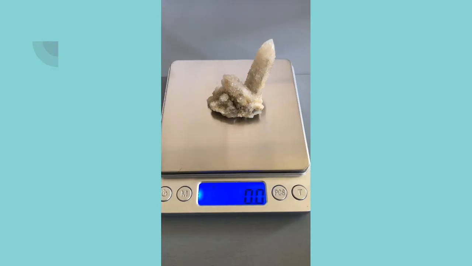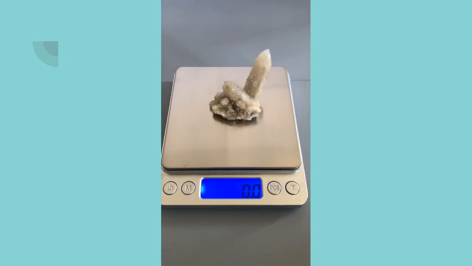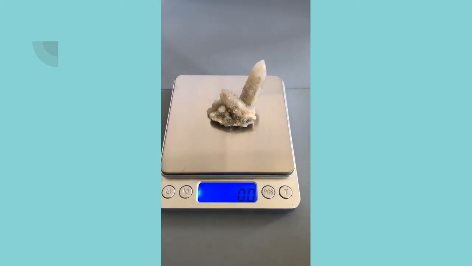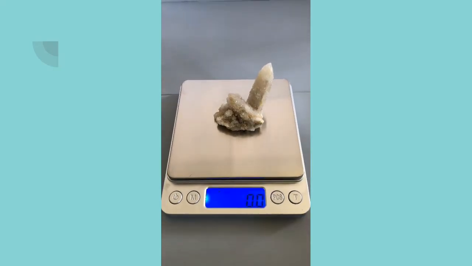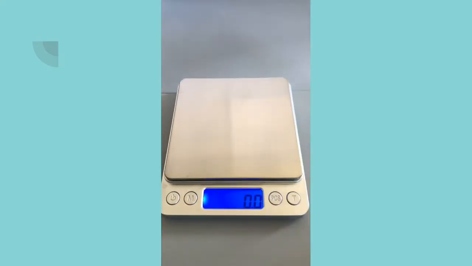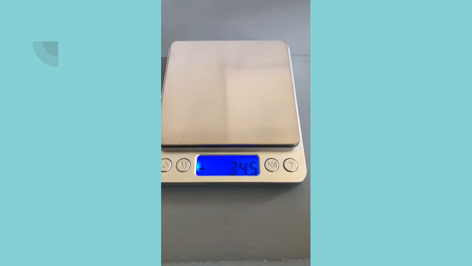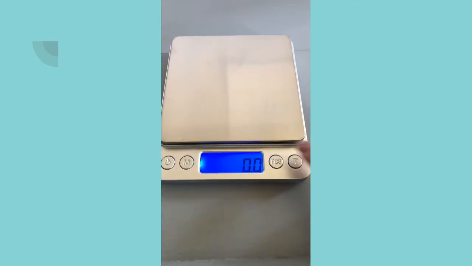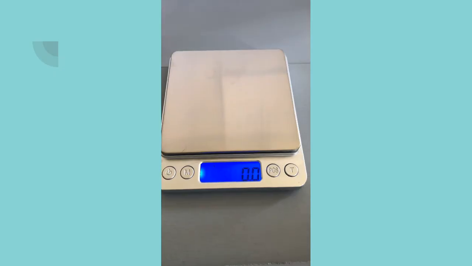All right, and so it looks like the mass of my crystal is 0 grams. What mistake did I make? Yep, I put my object on too soon, and now it's not actually taking the mass. What can I do to have this go back to 0? Yep, I can hit the tare button, or I can turn it off and back on. That just takes a little bit longer.